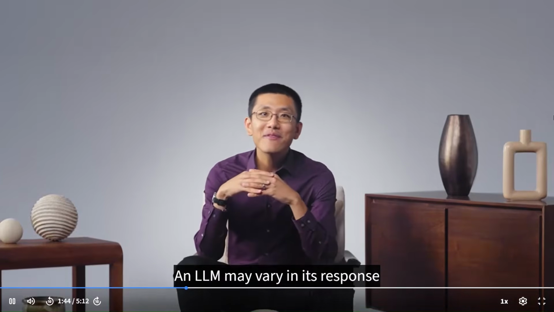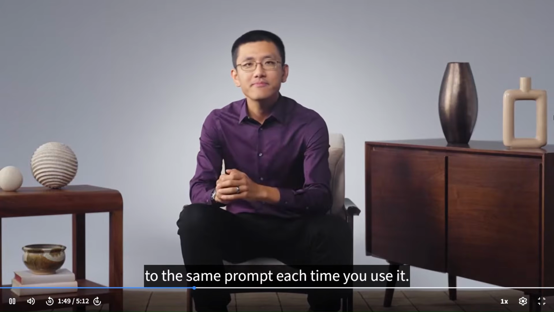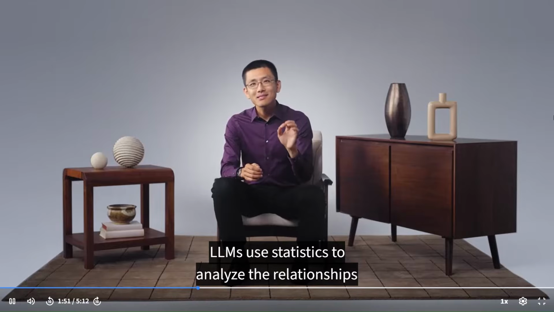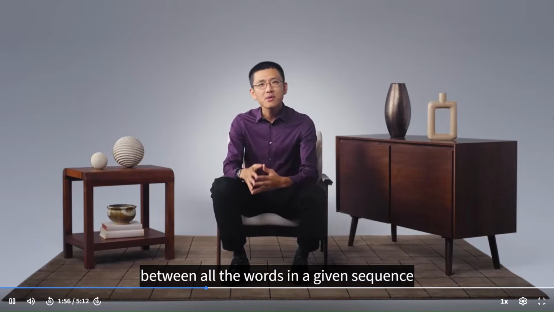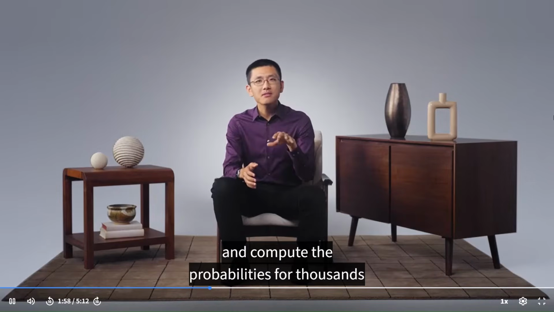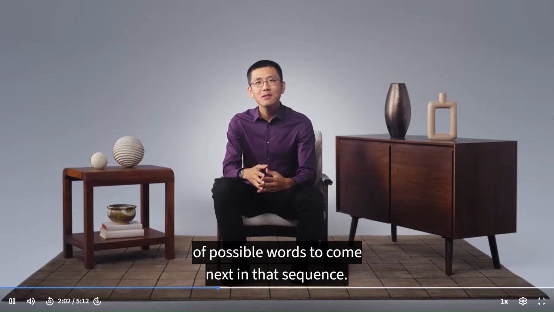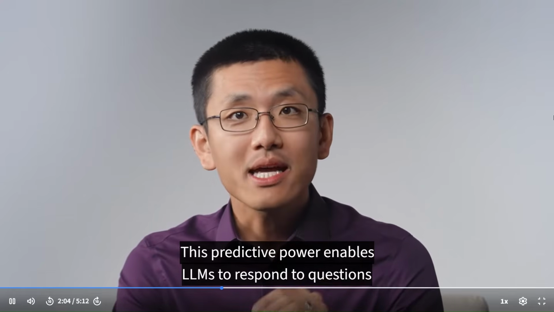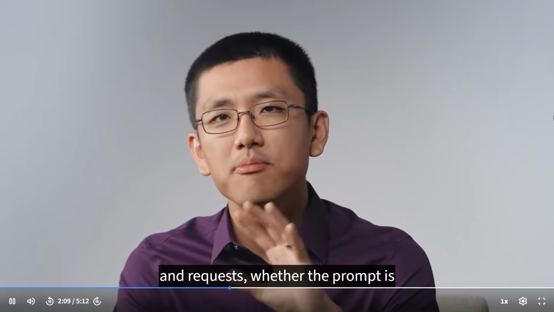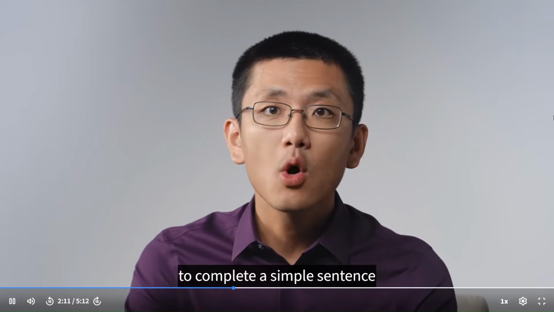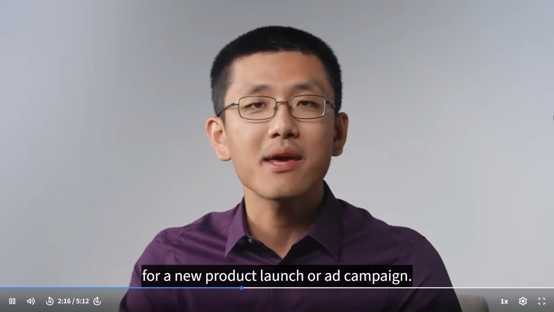An LLM may vary in its response to the same prompt each time you use it. LLMs use statistics to analyze the relationships between all the words in a given sequence and compute the probabilities for thousands of possible words to come next in that sequence. This predictive power enables LLMs to respond to questions and requests, whether the prompt is to complete a simple sentence or to develop a compelling story for a new product launch or ad campaign.